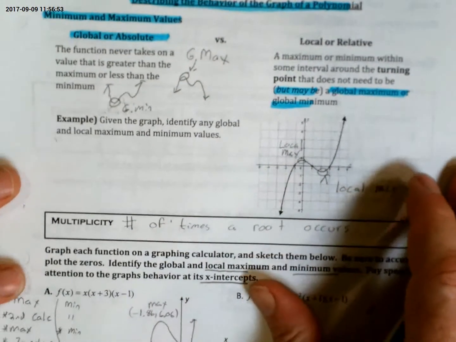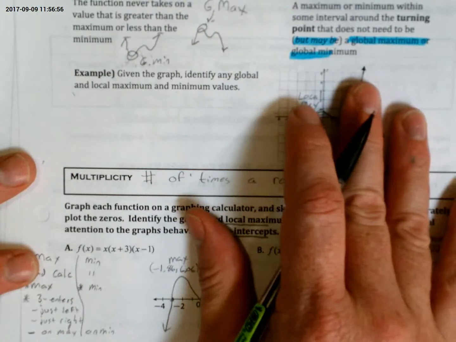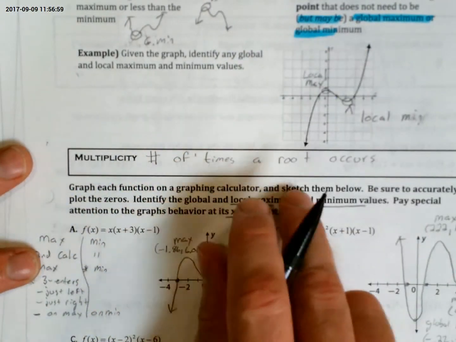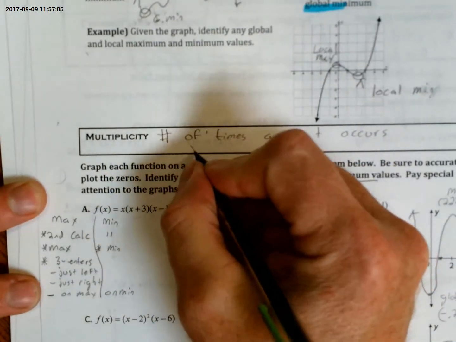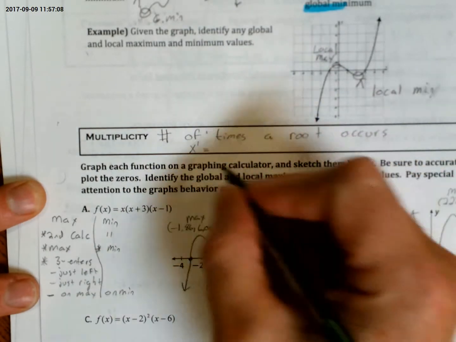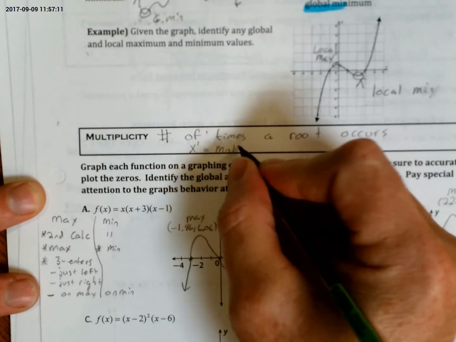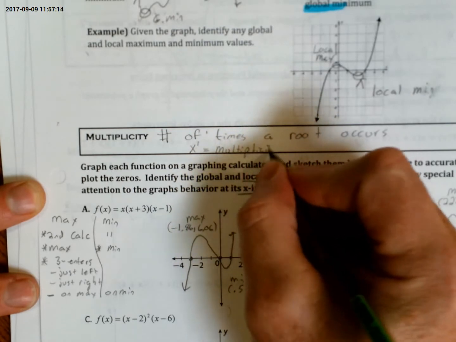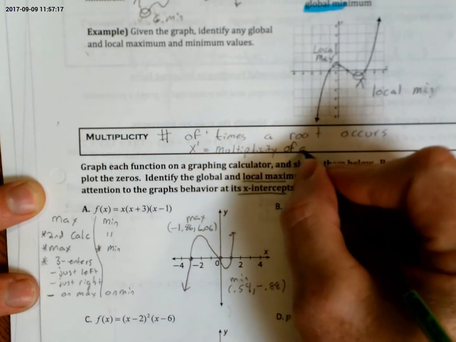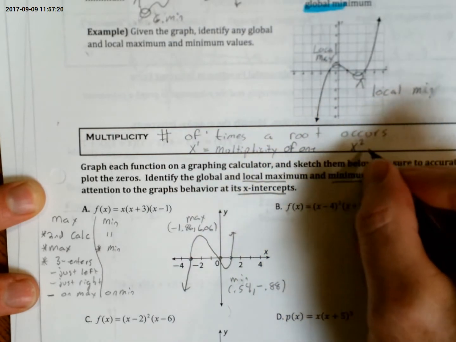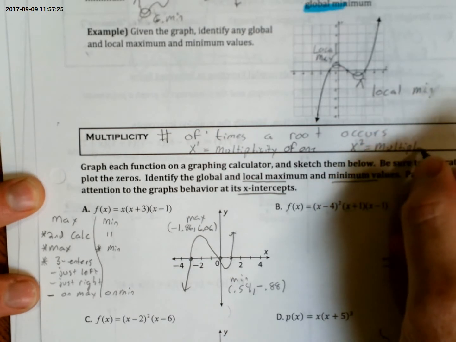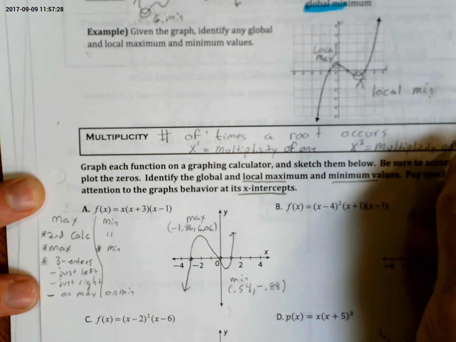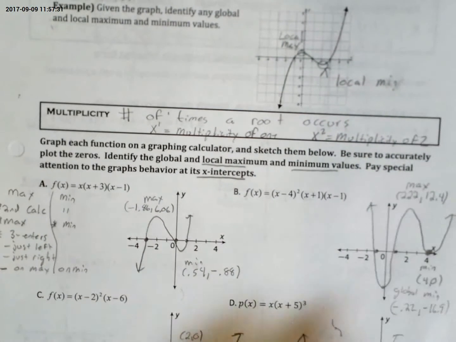All right. Now, I'm going to go to a next one. We're no longer talking about max and minimums. We're talking about multiplicity, and that's the number of times a root occurs. So if I had something that said x to the first power, that would be a multiplicity of 1. If I had something that said x squared, that would be a multiplicity of 2. I'm going to write that.